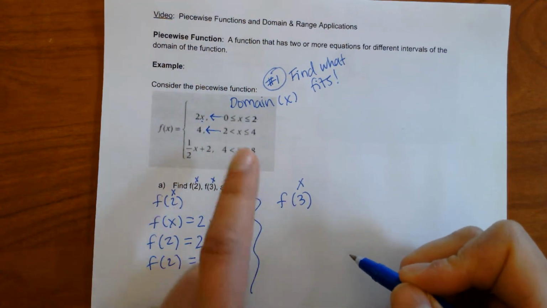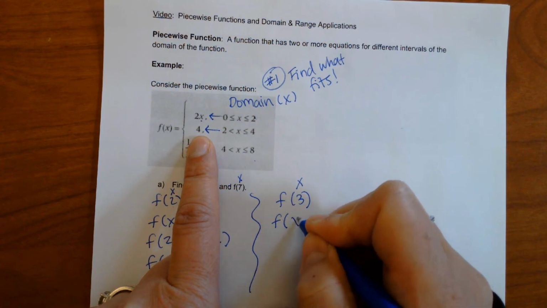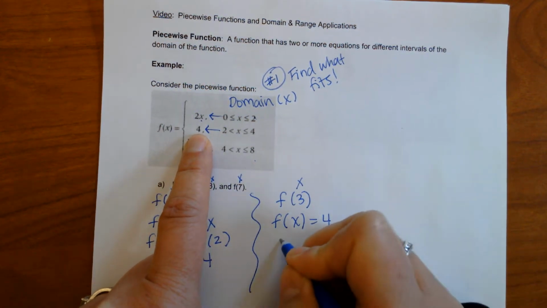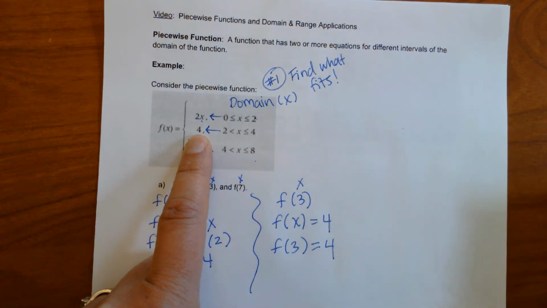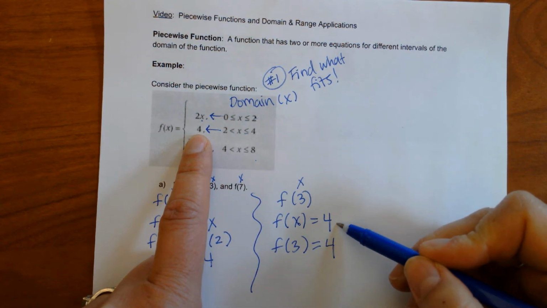So we do have 3, and it fits in this second one. So we're going to use f of x equals 4. If we put the 3 in for the x, what are we going to get out? We're going to get out 4. No matter what you put in for x here, we're always going to get out 4.